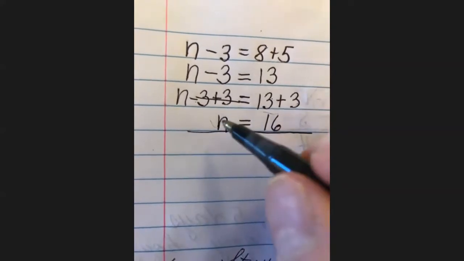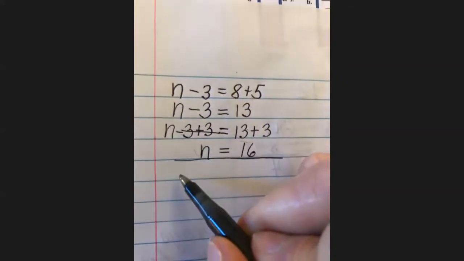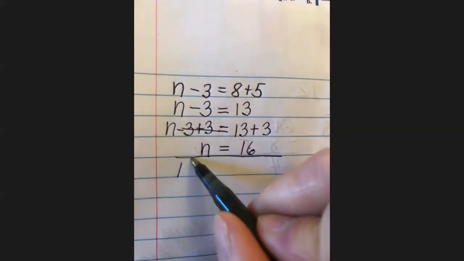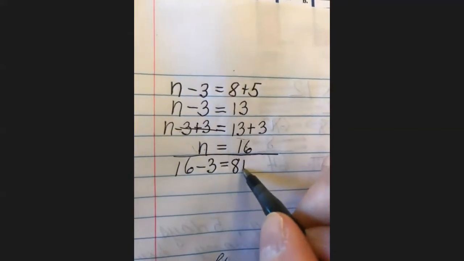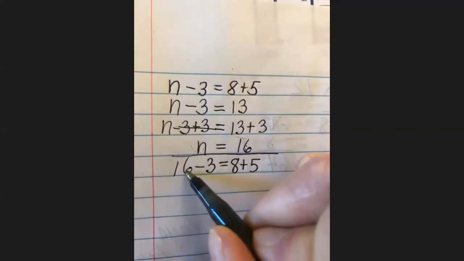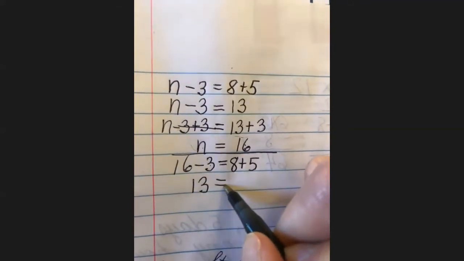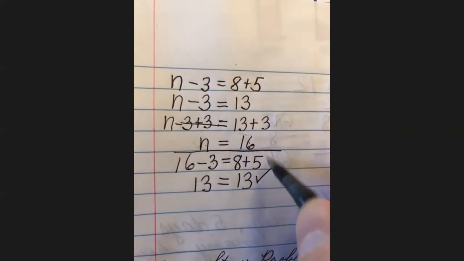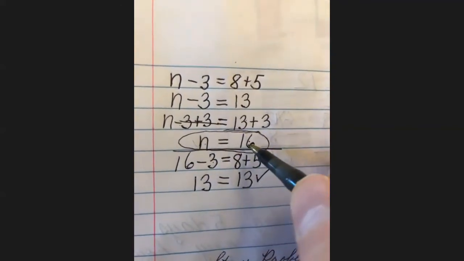Let's test it. How do we check it, Alice? What do we do? Yes, we rewrite our equation sentence inserting what n equals. 16 minus 3 equals 8 plus 5. Let's see if they equal. What's 16 minus 3? Is that 13? Is 8 plus 5 13? Yes, that checks correctly. Therefore, this is true. N equals 16. Then we go on to our story problems.